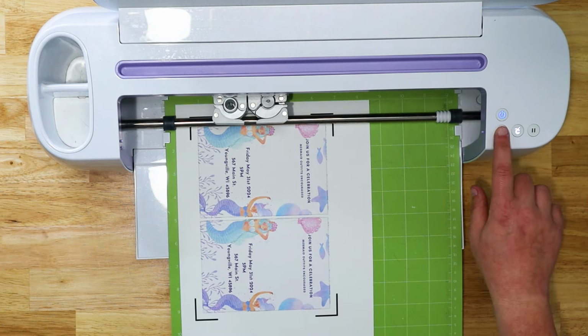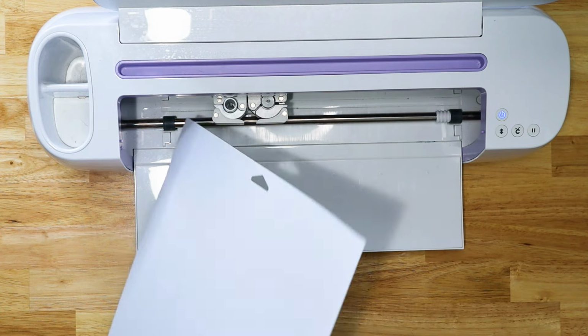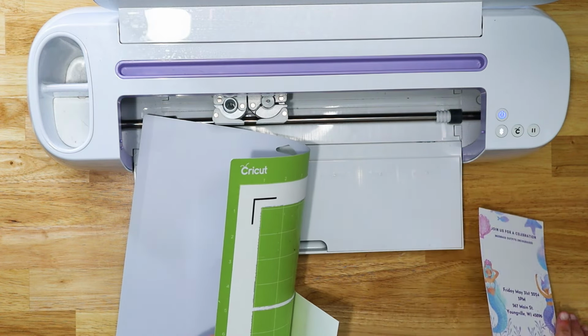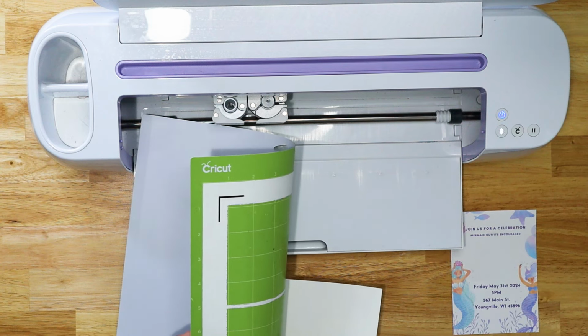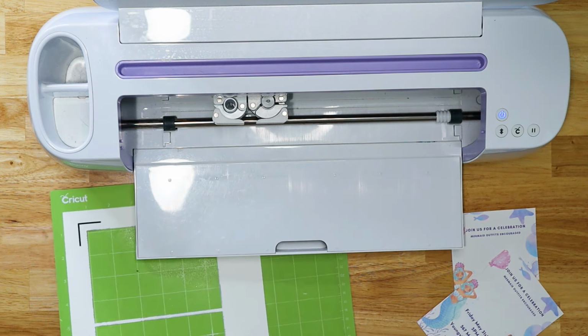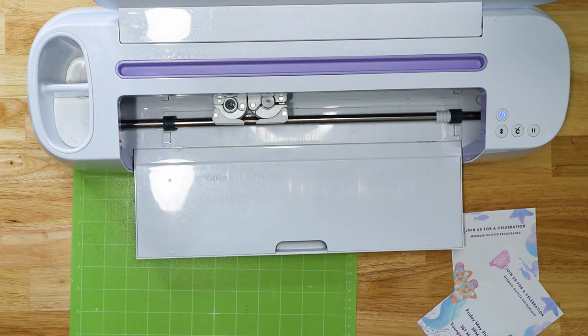Now once it's done cutting this, I'm gonna unload this, take this off of the mat, and then what I need to do is change my cut settings. Since this was cut on medium cardstock, I need to go over to the computer and change this to the everyday iron-on setting. But before I do that, let me show you what your design, like your iron-on, looks like.